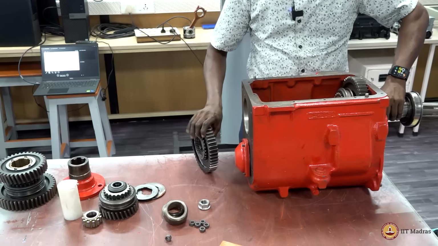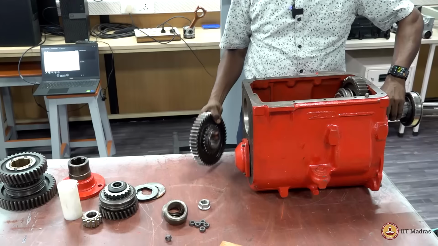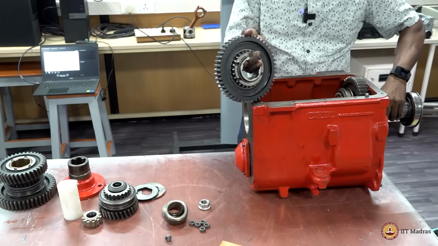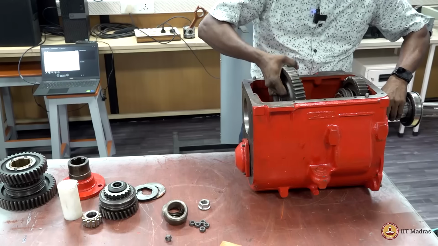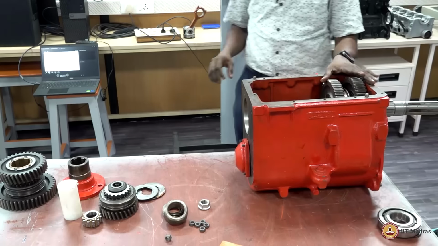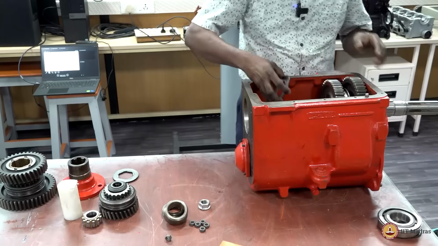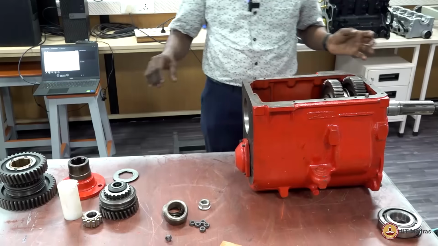Then main shaft reverse gear, the clutching teeth should face the first gear. After the end of the first set, I put the thrust washer.